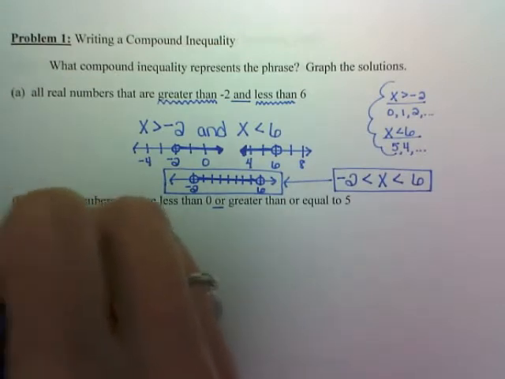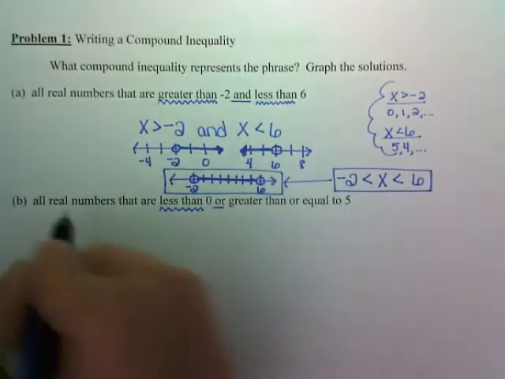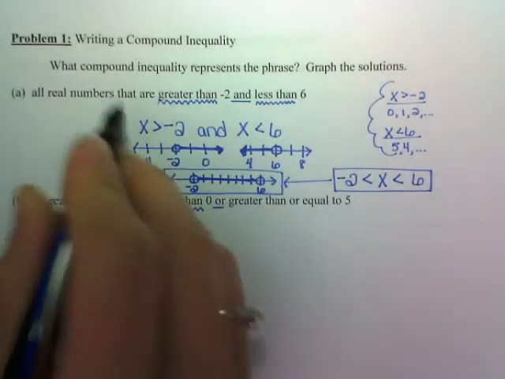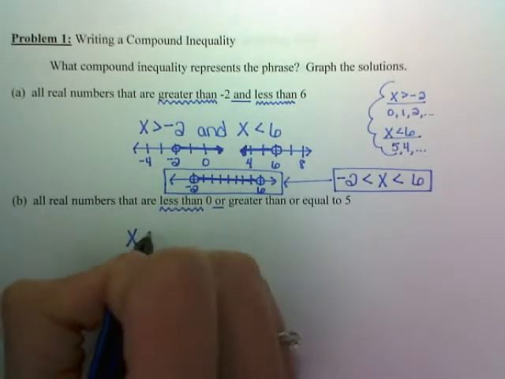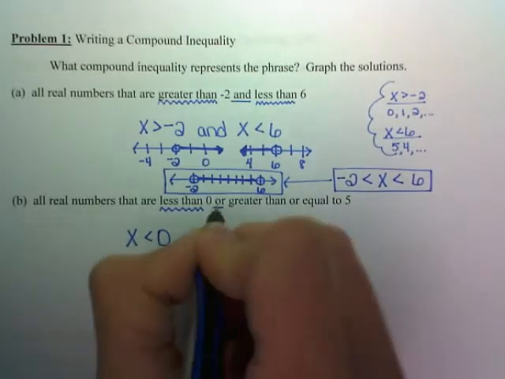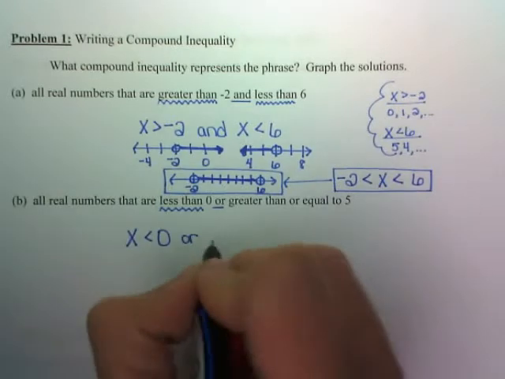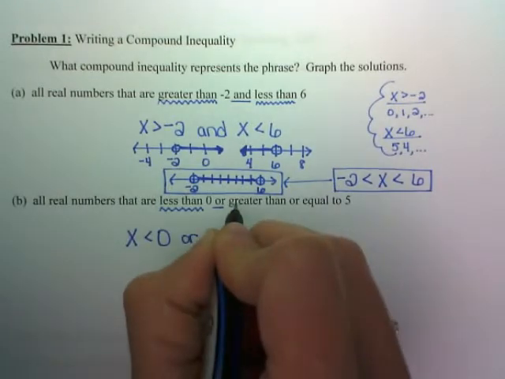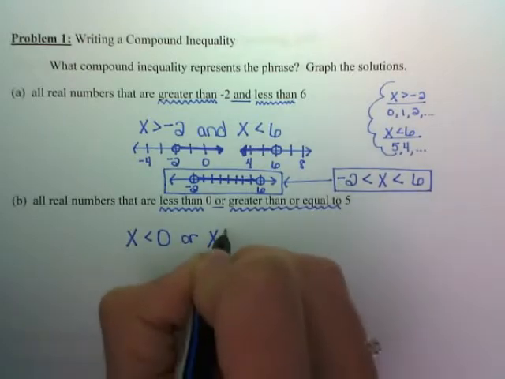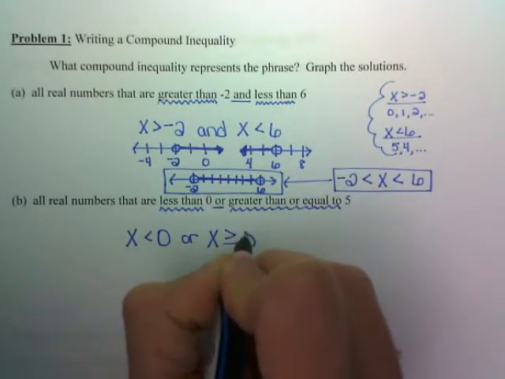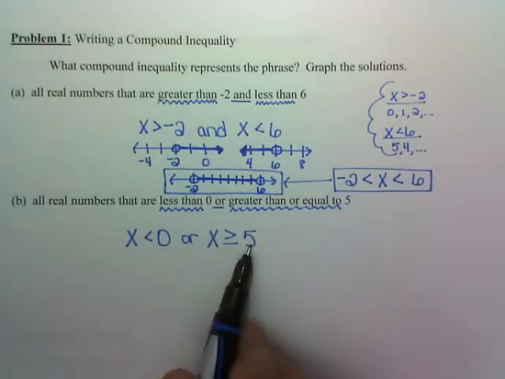Now on the left-hand side, all real numbers that are less than 0. Okay, well, I can set this up, all real numbers similar to A. I'm going to use x for this one, and it has to be less than 0. Or, again, they don't have all this written. We're still talking about all real numbers, but this time they have to be greater than or equal to 5. So greater than or equal to 5. So x less than 0 or x greater than or equal to 5.